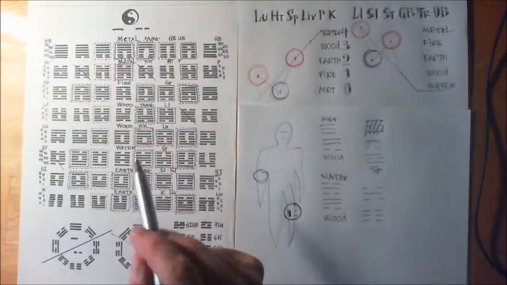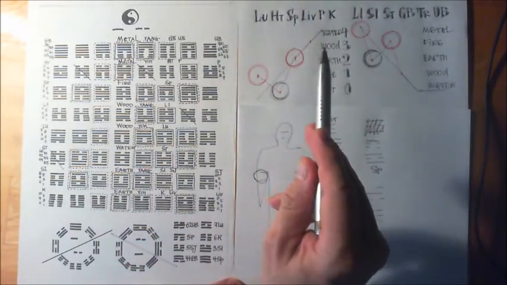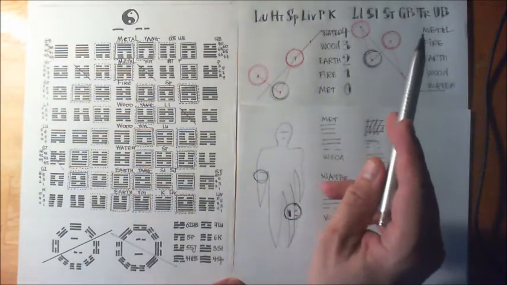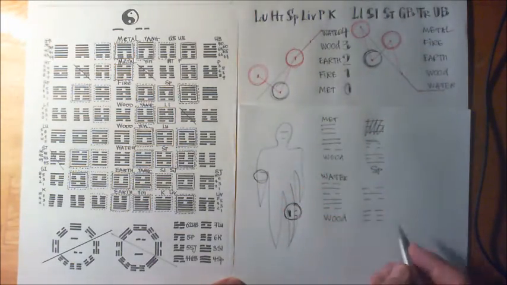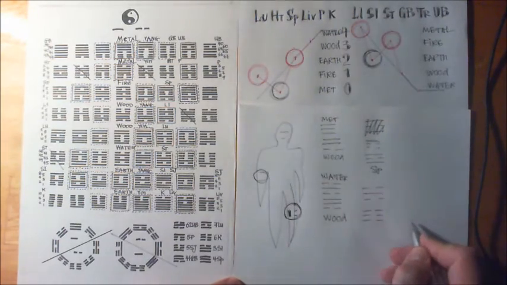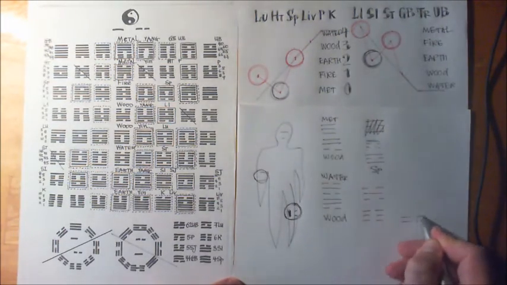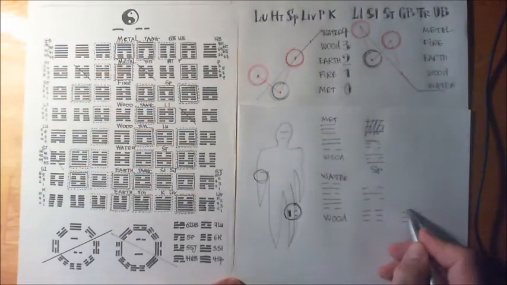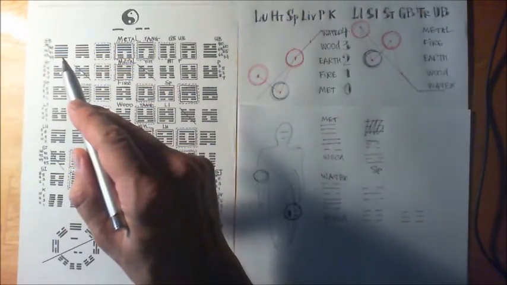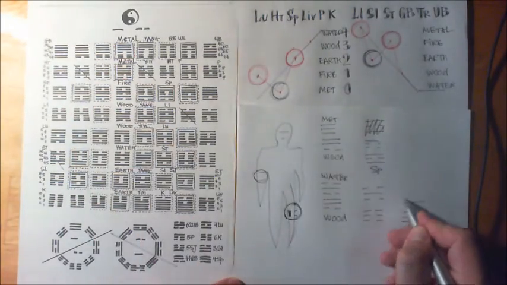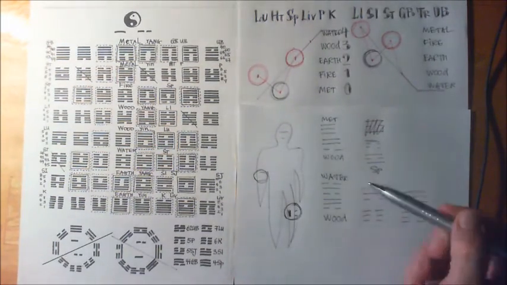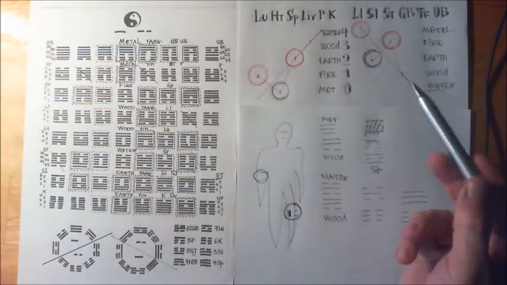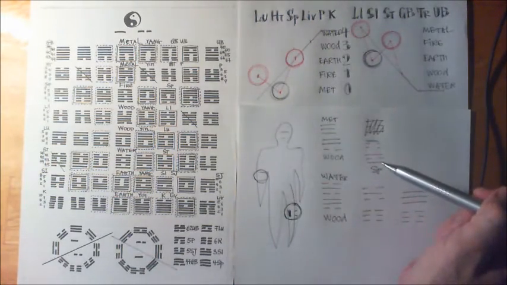Liver, we may have, for example, liver corresponding also to the gallbladder. So we will also put the liver trigram and the gallbladder trigram. So what we will see here is what we can use according to our pulse.